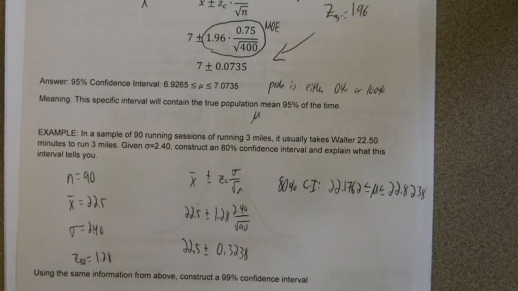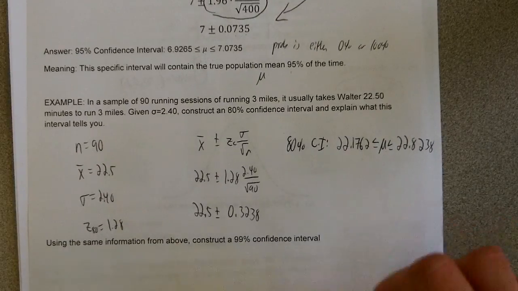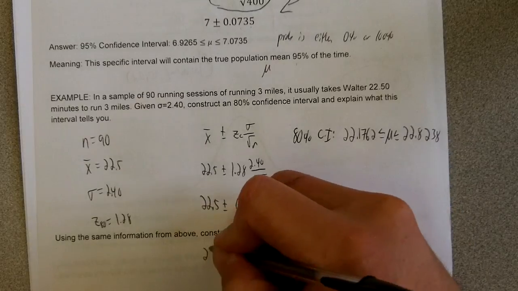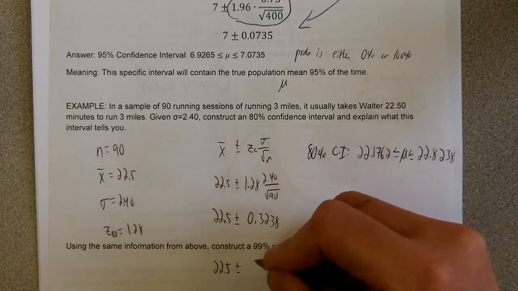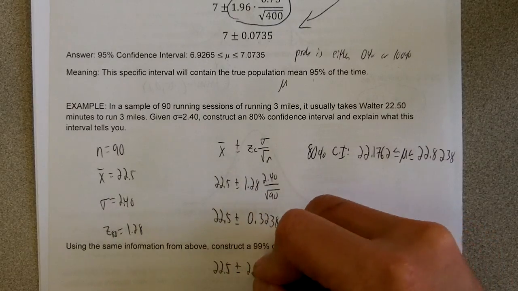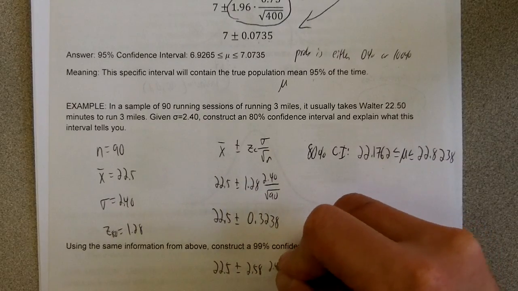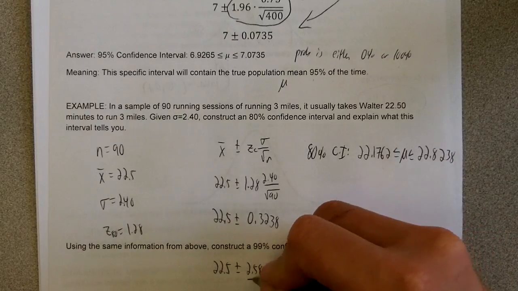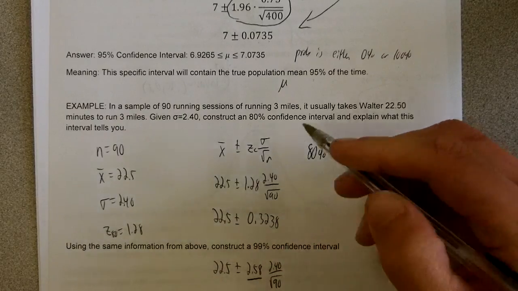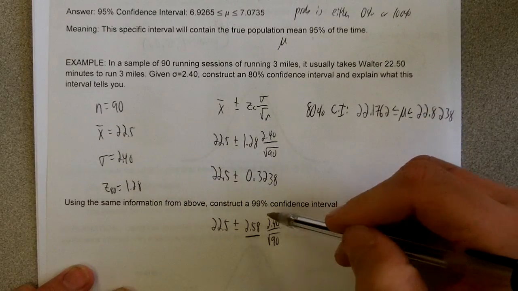99, sorry. So we could go through this. The only number that's going to change, so 22.5 plus or minus my z sub c, instead of being 1.28, would be now 2.58 times 2.4 divided by the square root of 90. So again, this is the only number that would change because my level of confidence went from 80 to 99%.